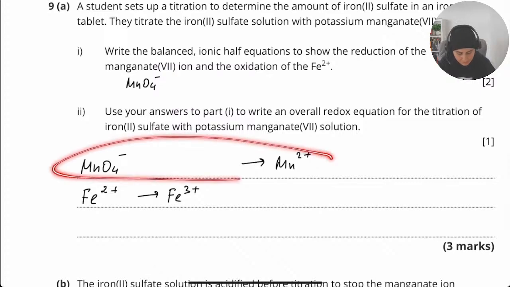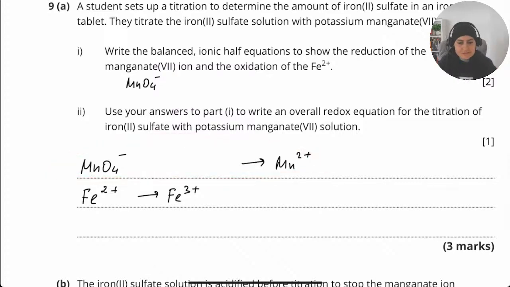Okay, let's balance the first one. How do we balance half equations? First step would be to balance everything except for H and O. So I balance manganese. One on the left, one on the right, balanced. The second step is to balance oxygens by adding water. So I have 4 oxygens on the left, which means that I have to add 4 waters on the right. Then I balance hydrogen by adding H plus. So I have 4 times 2, 8 hydrogens on the right, which means that I need to add 8 H pluses on the left.